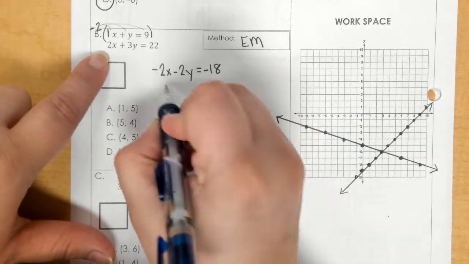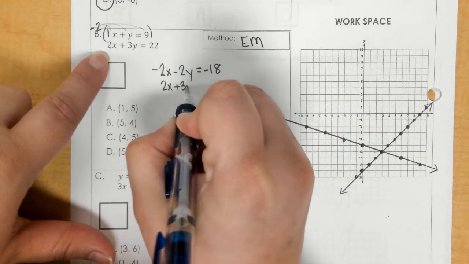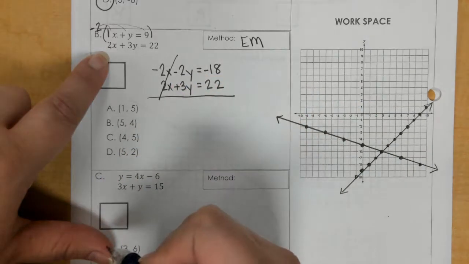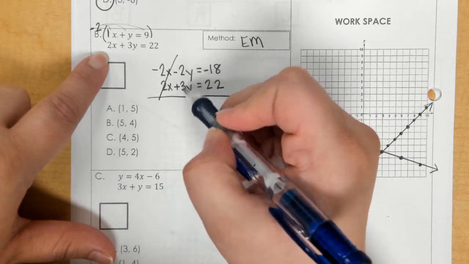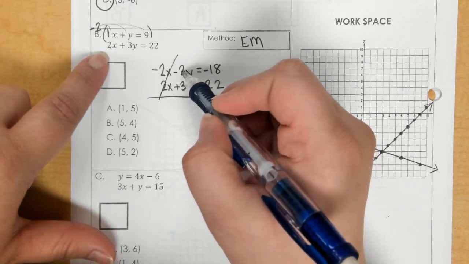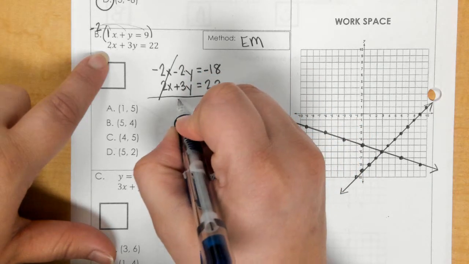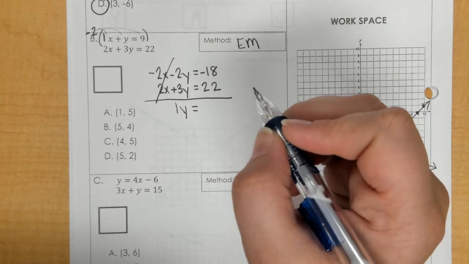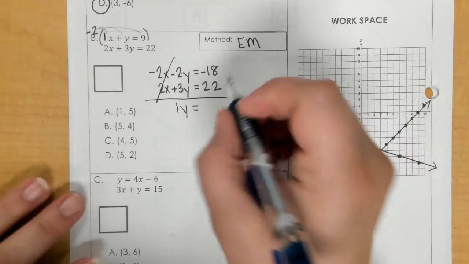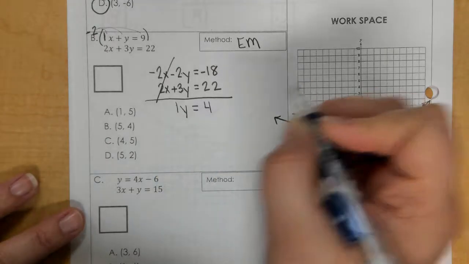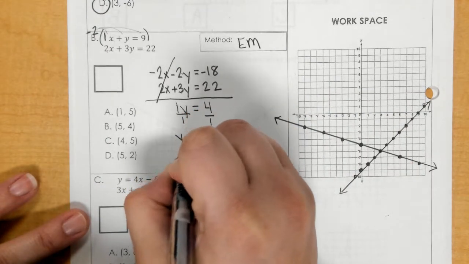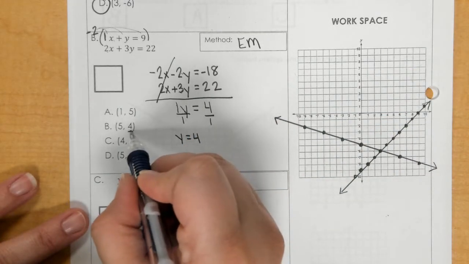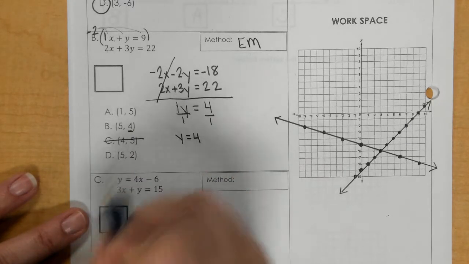The second equation, I go ahead and rewrite it. And I know that I can cancel these out. And because these are different signs, I'm actually subtracting these. So negative 2 plus 3 is 1y. And for 22 minus 18, we get a positive 4. And if I divide by 1, y is still 4. Okay, so please note that that's y. Y is 4. Okay, not x.